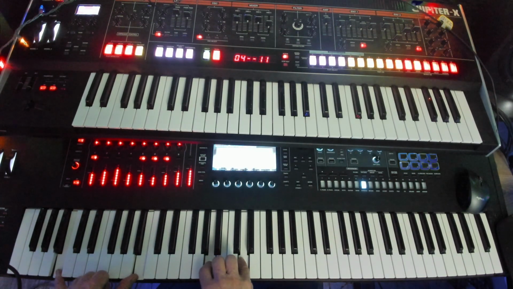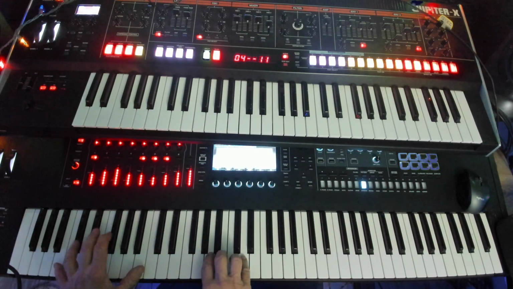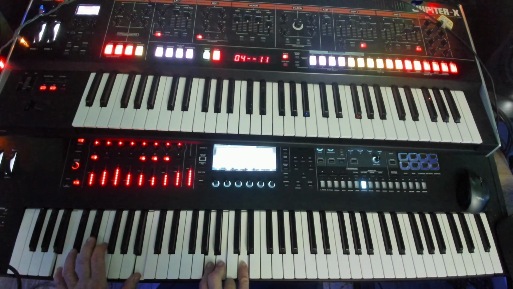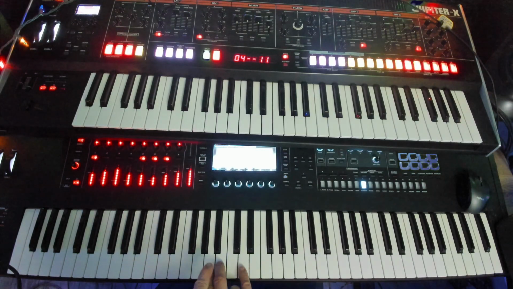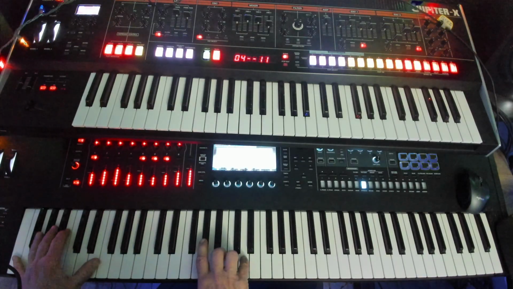Now, when I resolve, I still am going to keep the D here, but I'm going to go from a B bass to an E, and then I'm going to go on my right hand from an A, B, D to a G sharp, B, D. So, and then I'm going to go down.